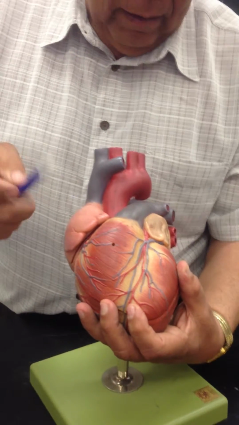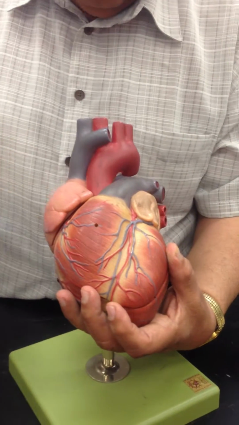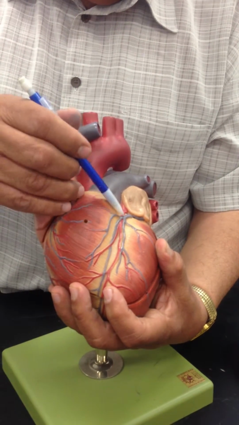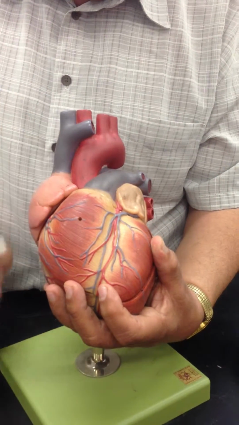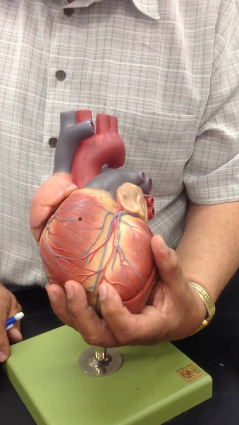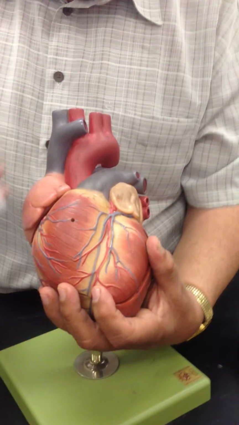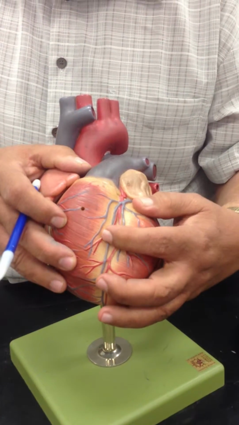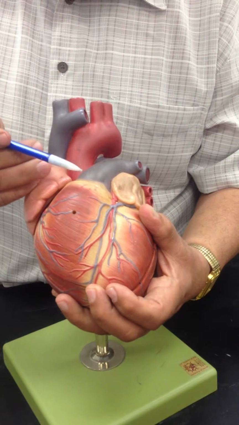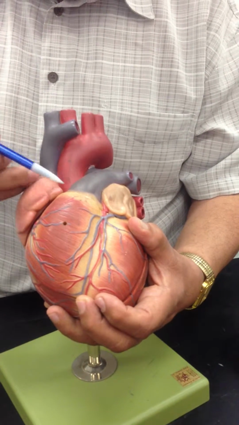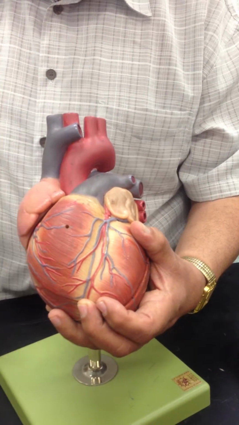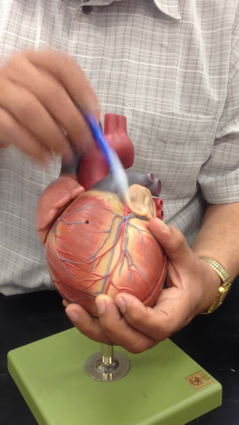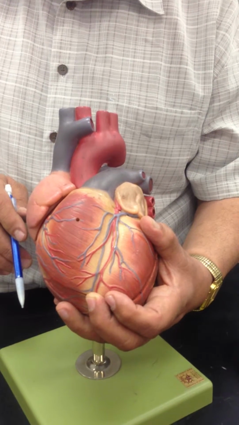What are these lines? These are the coronary arteries and veins. The red ones are the arteries, the blue ones are the veins. The arteries are for the supply of nutrition for the heart as a muscle, and the veins for the drainage of the waste. Where is the waste going to be drained? Let's start with the coronary artery first. The coronary arteries arise from the aorta at the very early beginning, and then soon divide into right coronary and left coronary to supply nutrition for the heart.